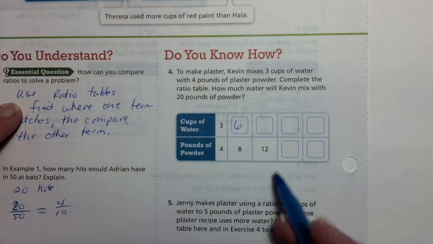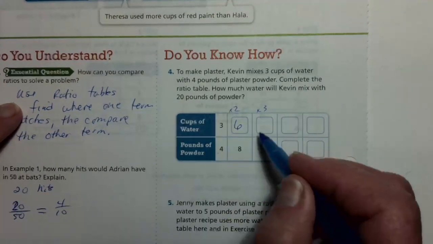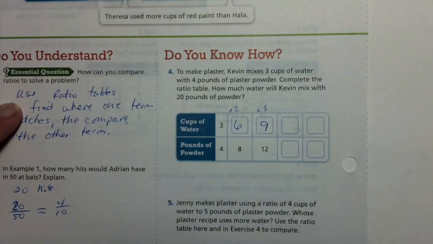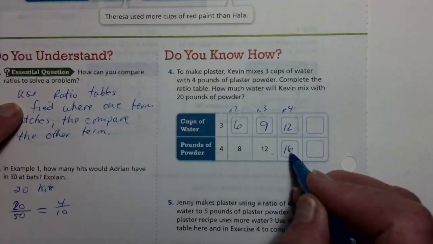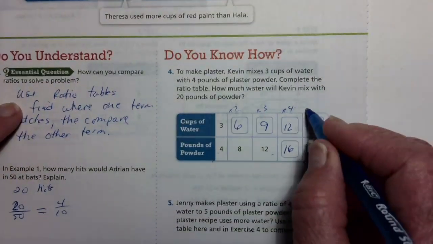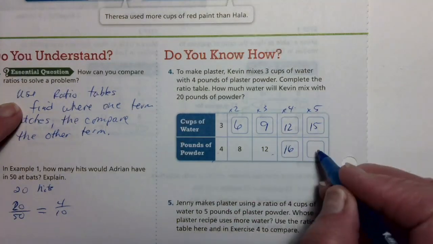Next column is by 3. 3 times 3 is 9, 3 times 4 is 12. This one's by 4. 4 times 3 is 12, 4 times 4 is 16. The last one is by 5. 5 times 3 is 15, 5 times 4 is 20.